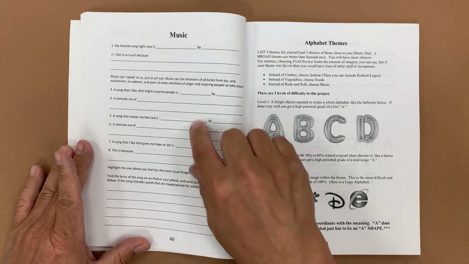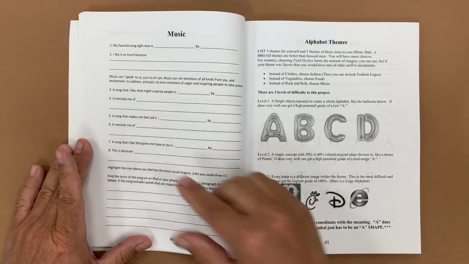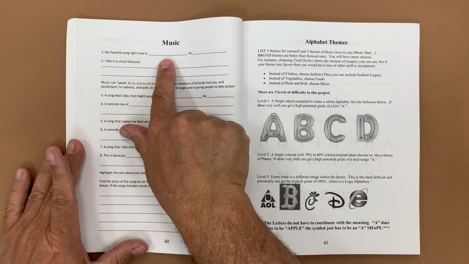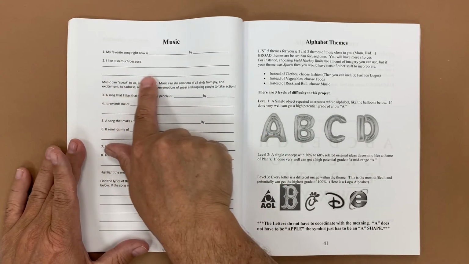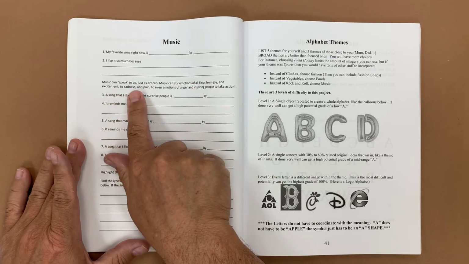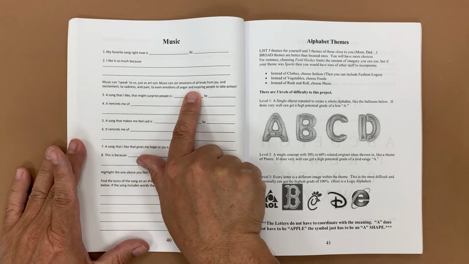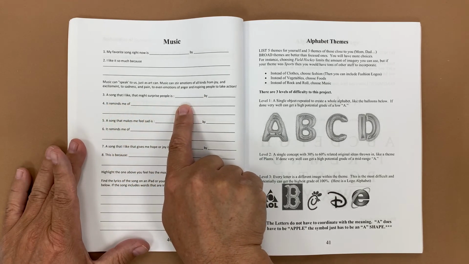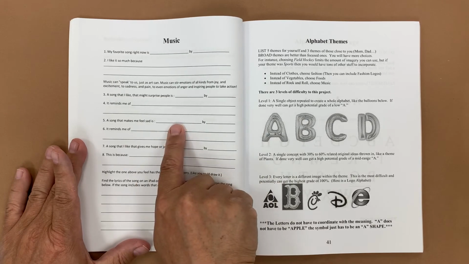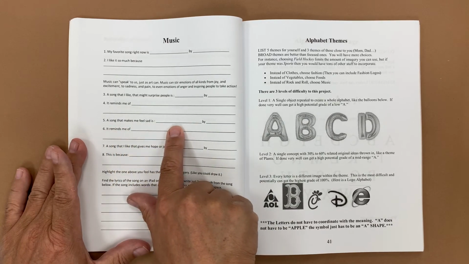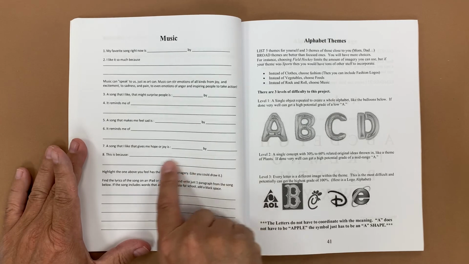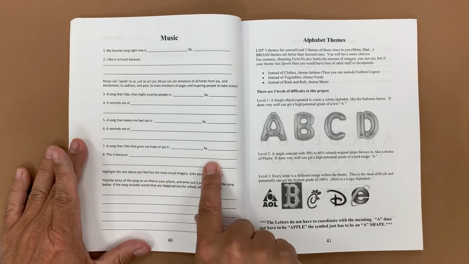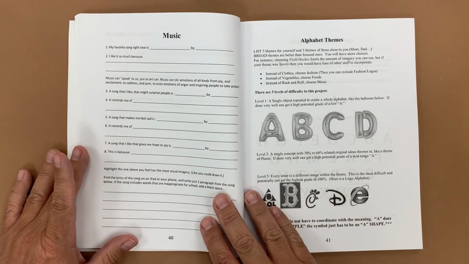This last one that I'm sharing with you is about music, and music is a great way to connect with students. So my favorite song right now is Blank by Blank. I like it so much because musicians can speak to us, just as art. Music can stir emotions and bring joy. The song that I like that might surprise people is Blank by Blank. It reminds me of, and then what? A song that makes me feel sad is Blank by Blank. It reminds me of. The song that gives me hope or joy is Blank by Blank. This is because, and then for them to write out their explanation.